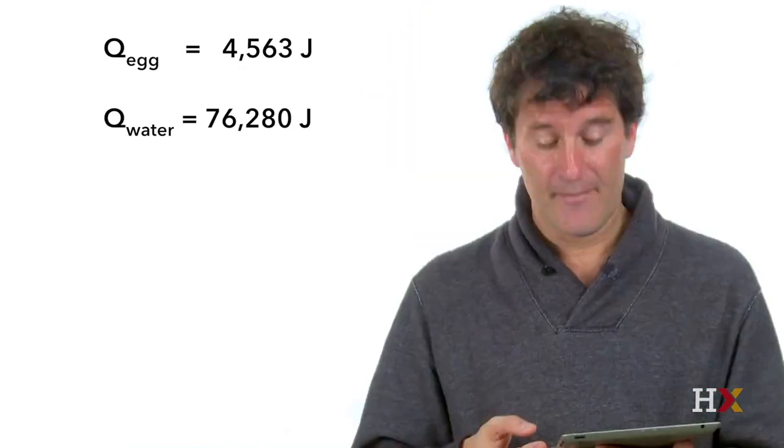So the energy to cook a perfect egg from 23 degrees Celsius to 64 degrees Celsius, we calculated to be 4,563 joules. In contrast, the energy that's stored in a cup of boiling water is 76,280 joules. That's way more than sufficient to cook a perfect egg.